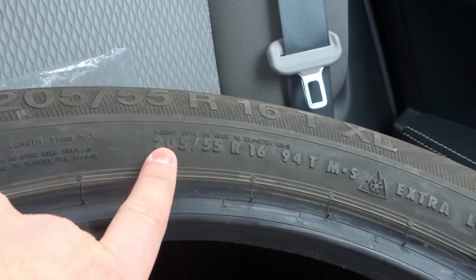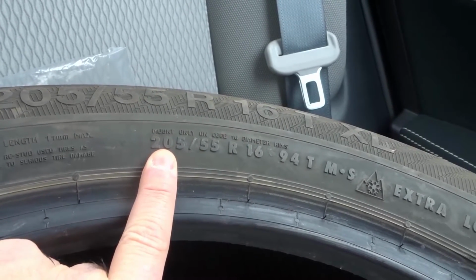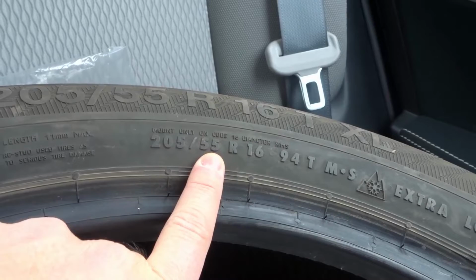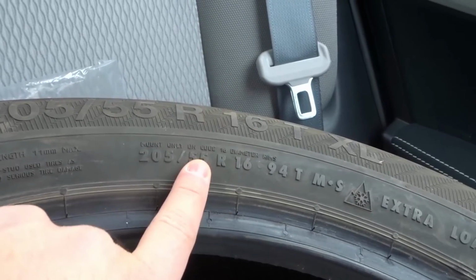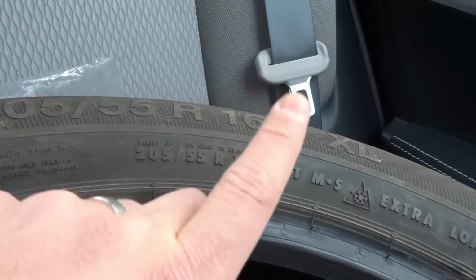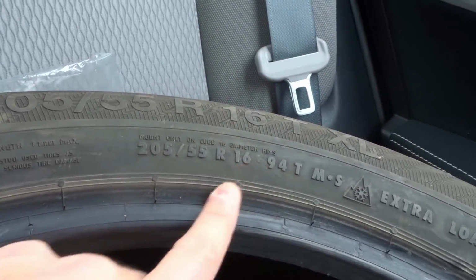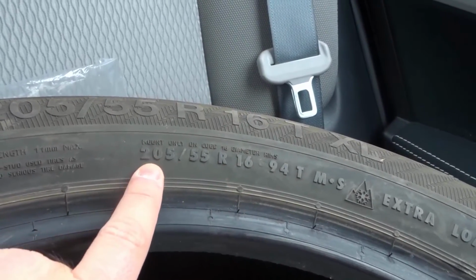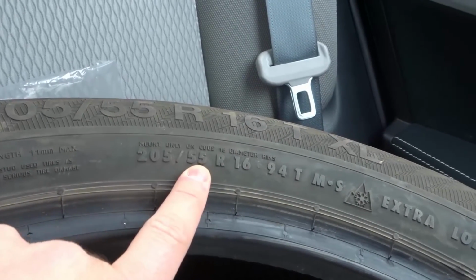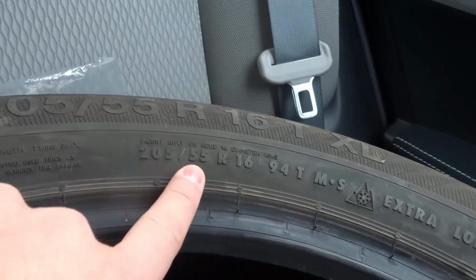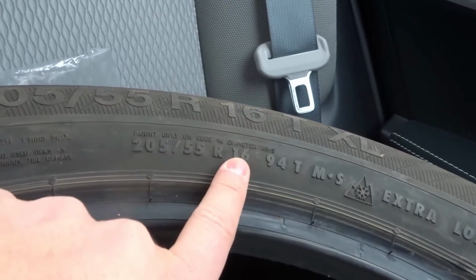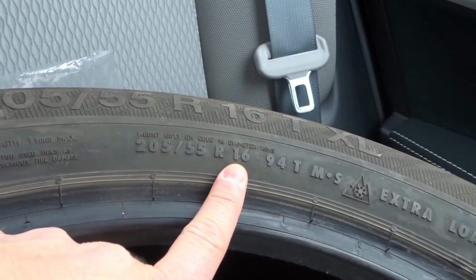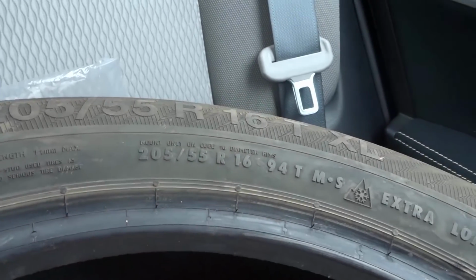But once again, the first number is the tire width in millimeters. The second number is the aspect ratio of the height, which means the height is this percent of this size. And the third number is the wheel size. 205 is 205 millimeters tire width. 55 means the tire height is 55% of this number, 55% of the width. 16 is the wheel size, 16 inches, and then R means radial.